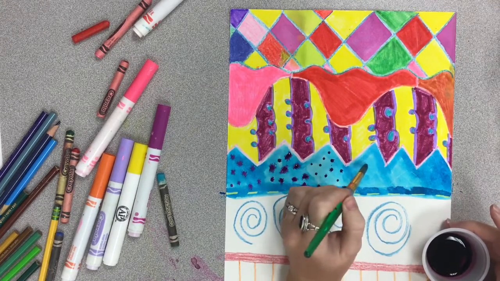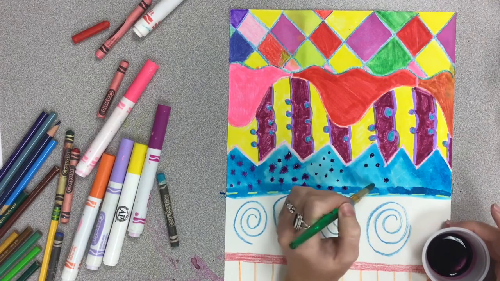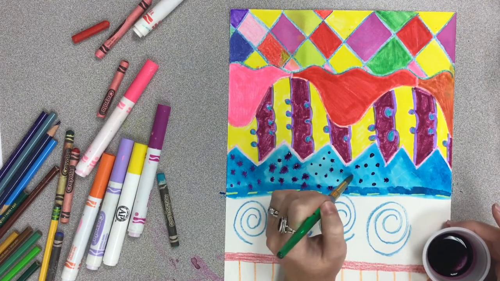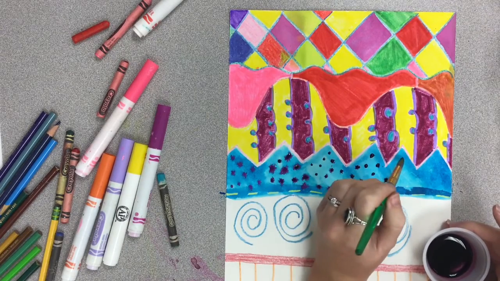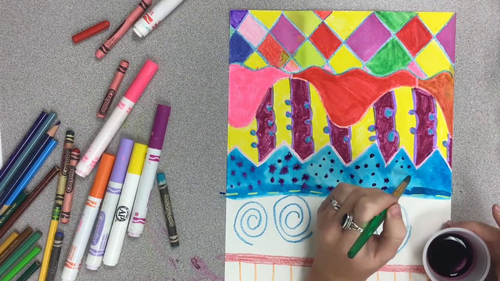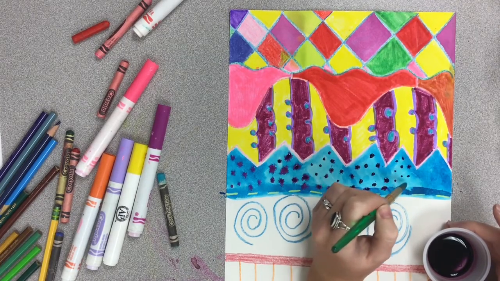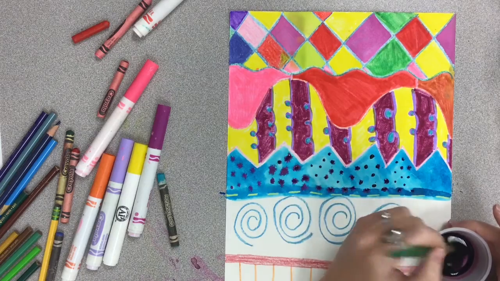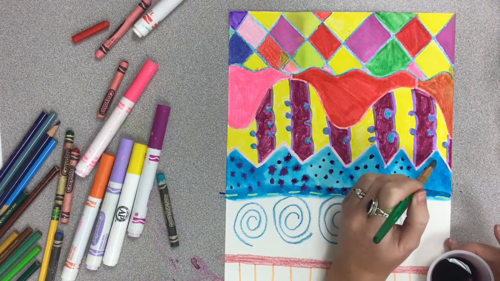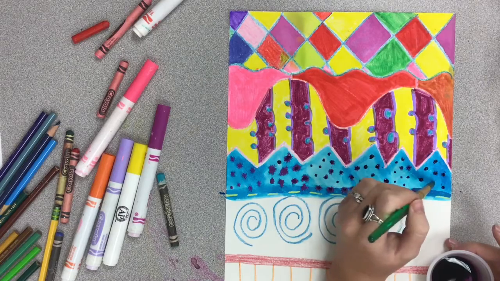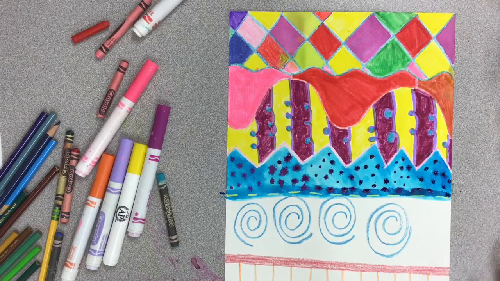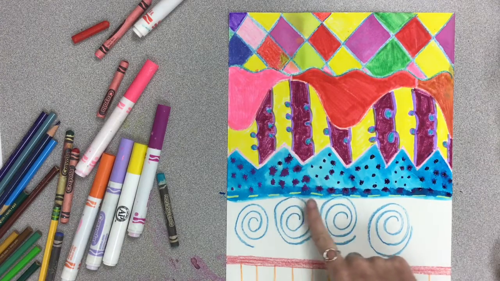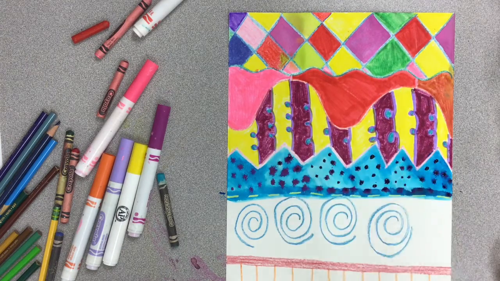And then the big dots. And back to those little dots. Little dots. Finally, big dots, big dots. My voice goes deep because it's a big dot. Okay, so you can see that that's starting to spread as the paint spreads into the blue paint.